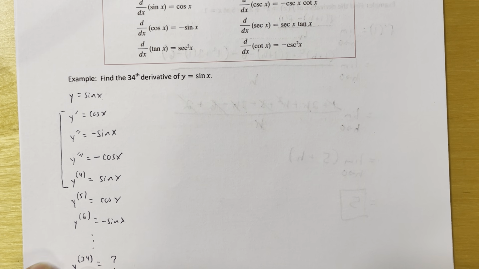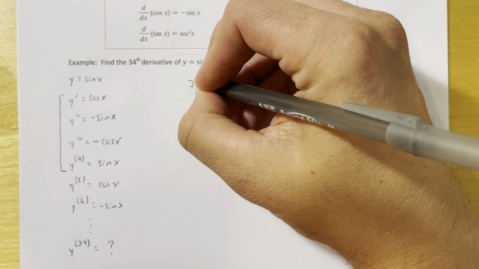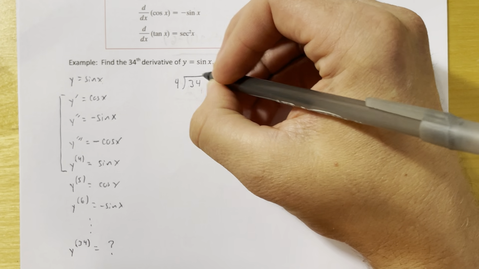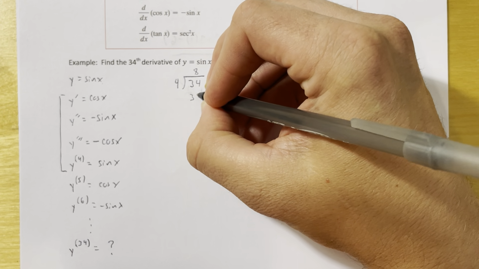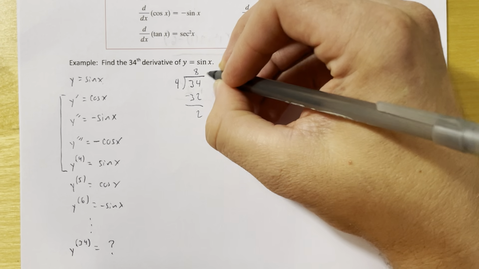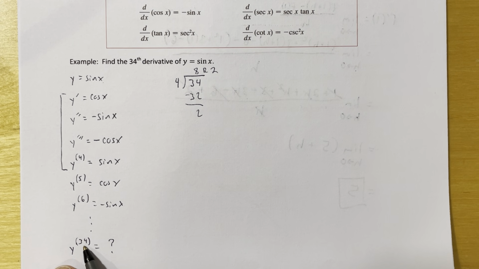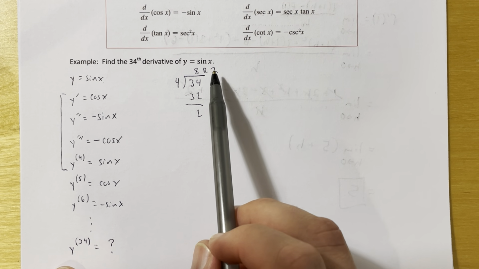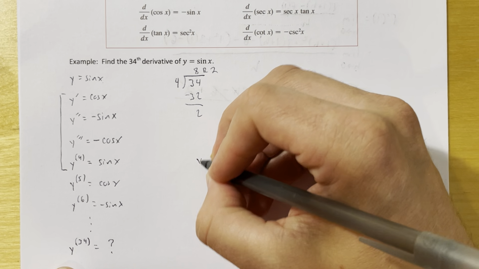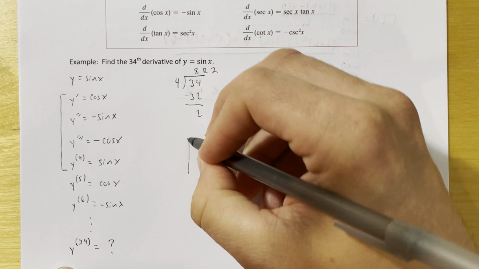34 is not a multiple of 4, but 32 is. If I were to divide 34 by 4, I would get 8, because 8 times 4 is 32, with a remainder of 2. So once I've gotten to my 32nd derivative, I would be back at sine of x again. The remainder means I have 2 more derivatives to take, which gets me to negative sine of x. So that tells me that the 34th derivative is negative sine of x.